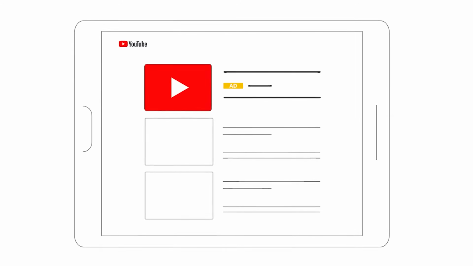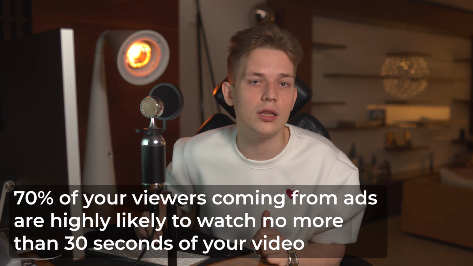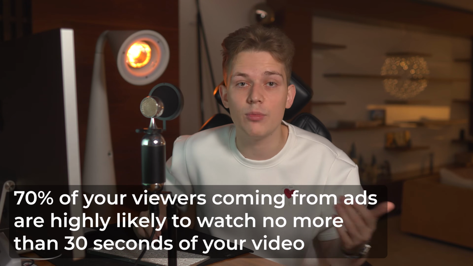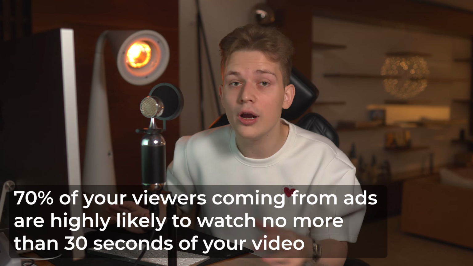in-feed. In-feed is ads that appear somewhere on YouTube view pages, on the search results, and even possibly on suggestions tabs. It has also pros and cons. Unfortunately, it's costly. Actually, you have to pay for each click and view. Moreover, you may not really need all of these clicks before turning your video on. Your viewer can see only the thumbnail and the title, and statistics show that only 70% of viewers coming from ads highly likely watch no more than 30 seconds of your video. So as a result, you pay actually for nothing.